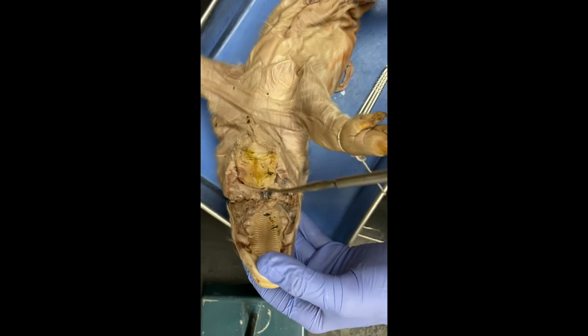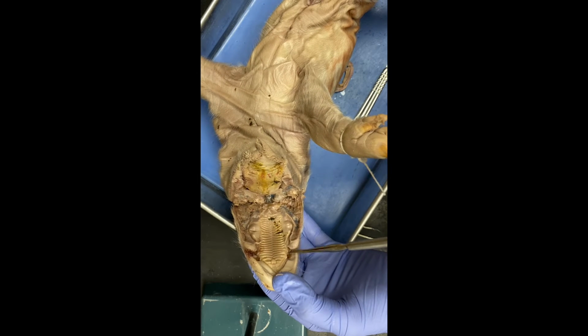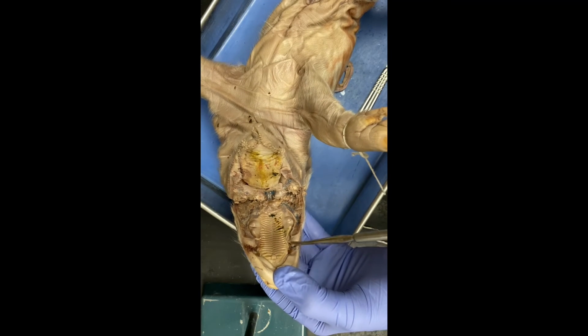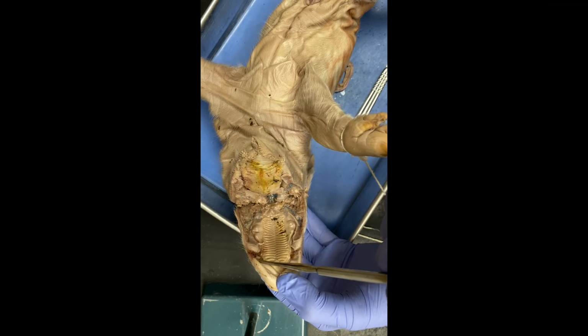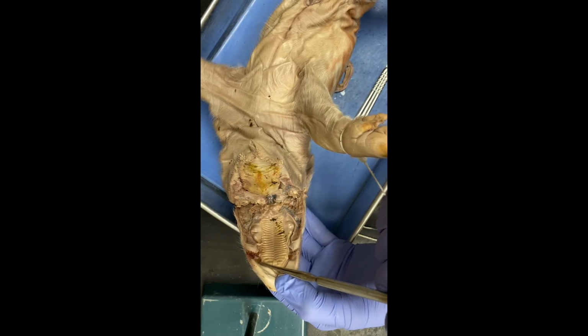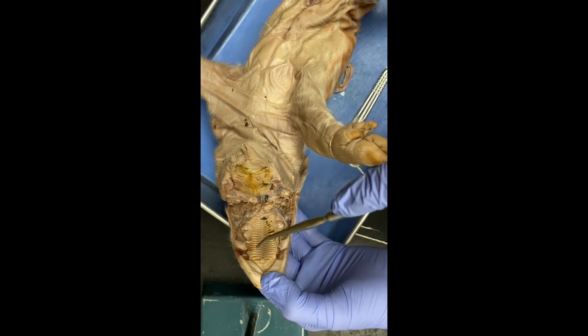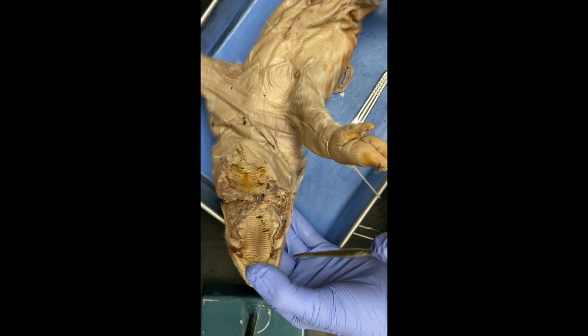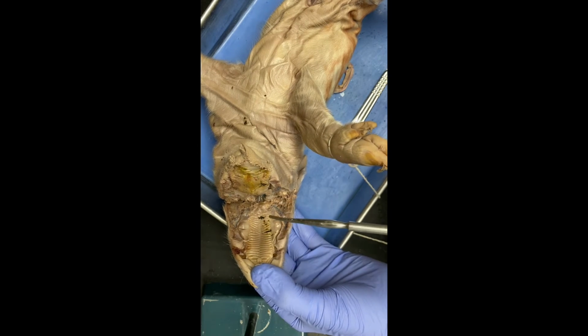The incisors are a certain type of teeth. They're right here. This is one of them. There's another one right here. And they're more like teeth for snipping and slicing or biting, that kind of thing.